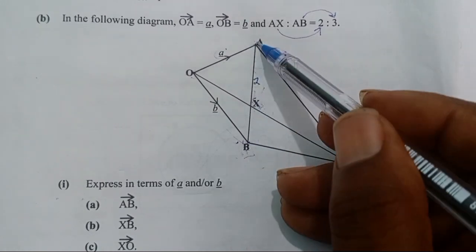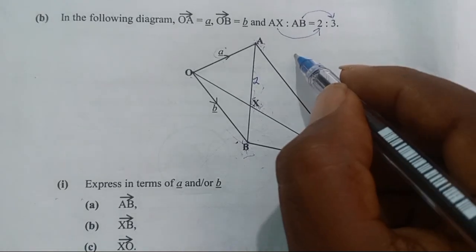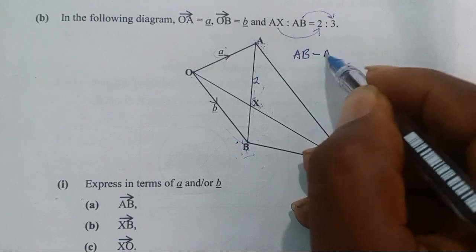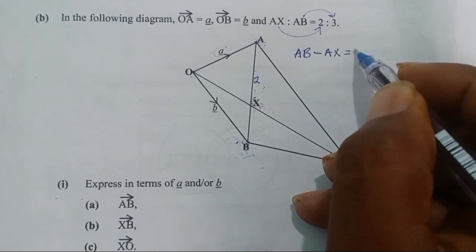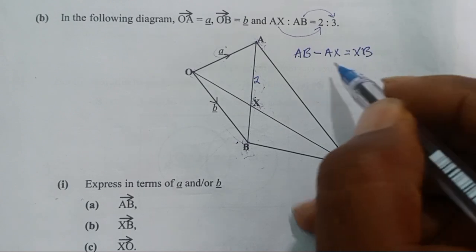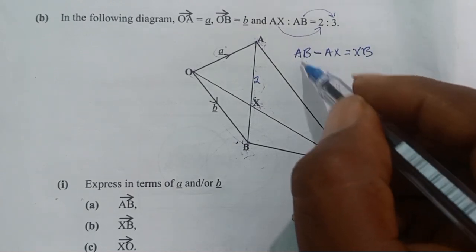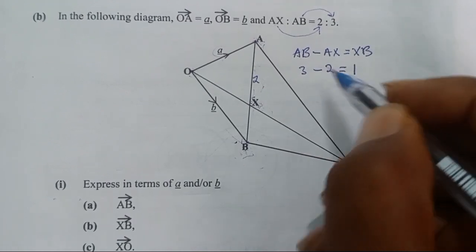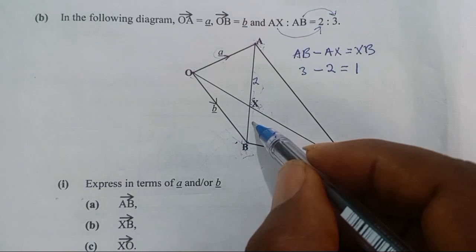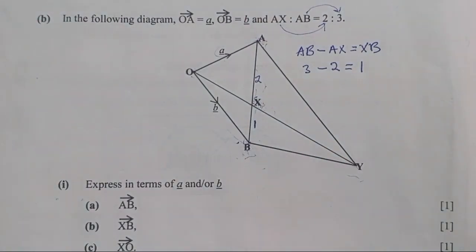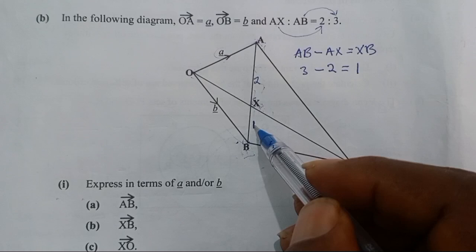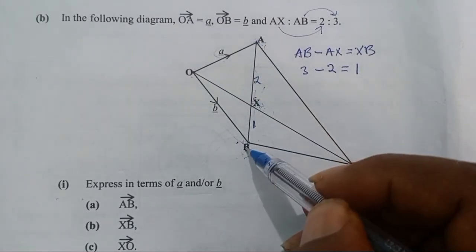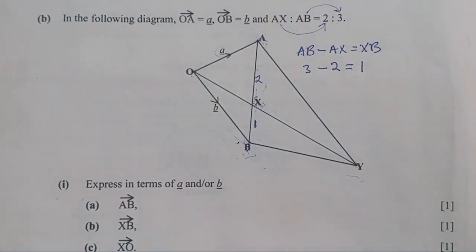AB minus AX, we are going to have XB. So AB, it is 3. AX, it is 2. So the answer is 1. So XB, it is 1. So 2 plus 1, it is 3, which is AB. So AB, it is what? 3. I hope you are following on that one.